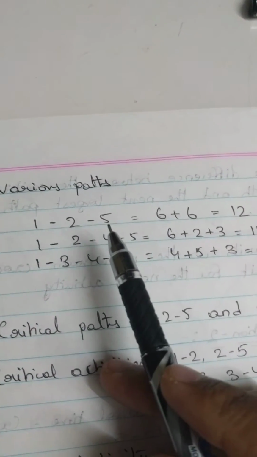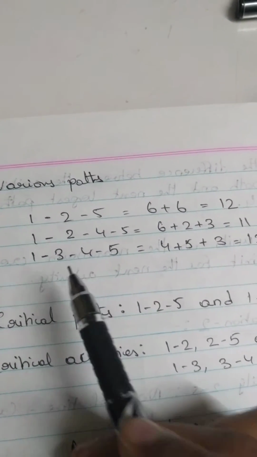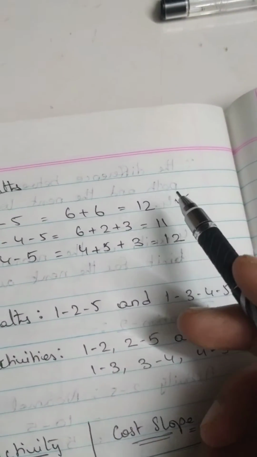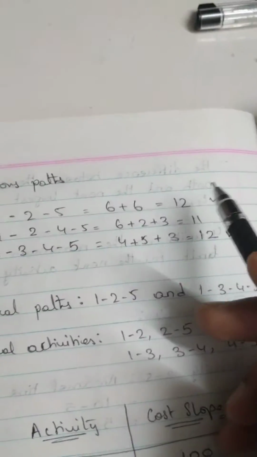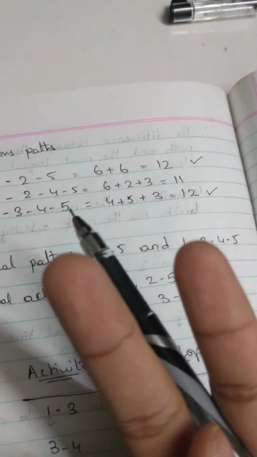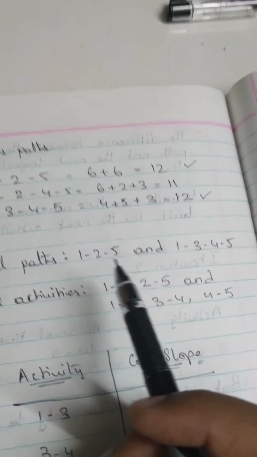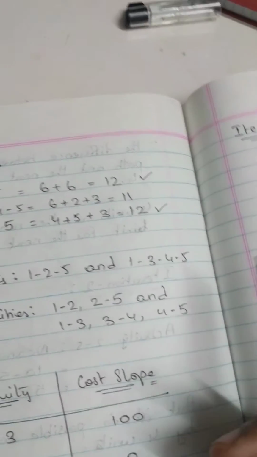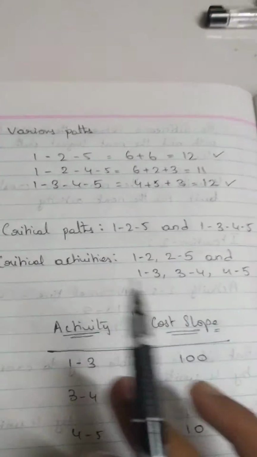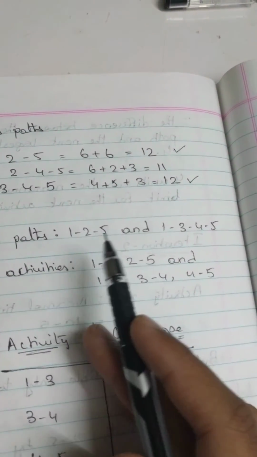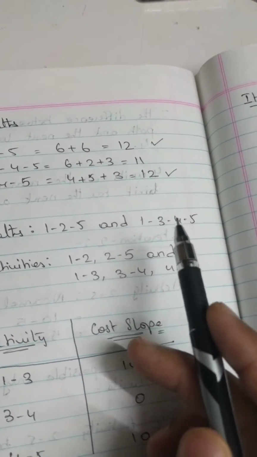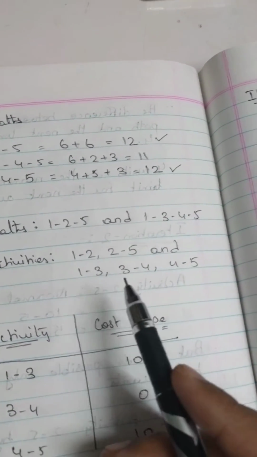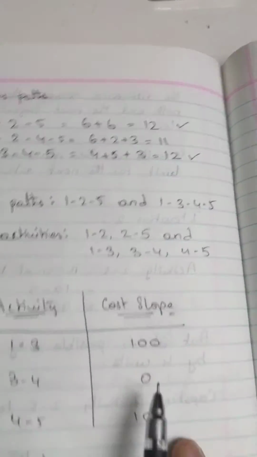Now, as you can see, for the path 1 to 2 and 2 to 5 and 1 to 3, 3 to 4 and 4 to 5, you have the same durations, which means now our critical paths are 2 instead of 1. We have 2 critical paths, 1 to 2 and 2 to 5 and 1 to 3, 3 to 4 and 4 to 5. And the critical activities similarly for 1 to 2 and 2 to 5 are going to be 1 to 2, 2 to 5, and for this it's going to be 1 to 3, 3 to 4 and 4 to 5.